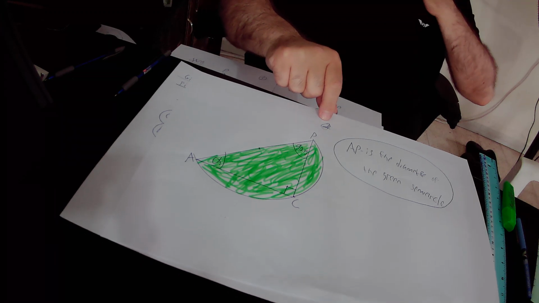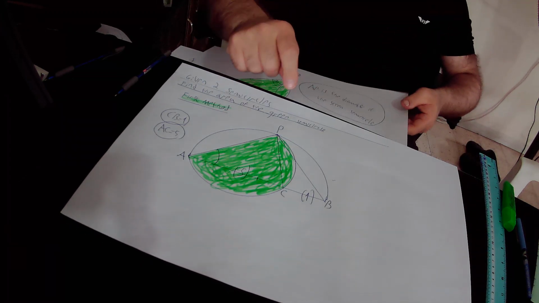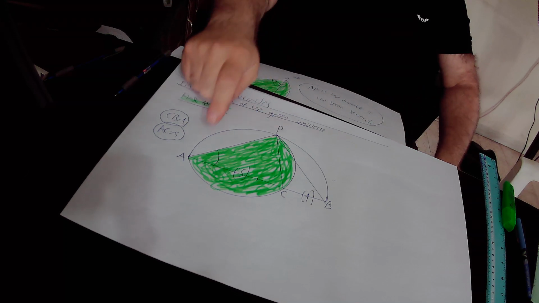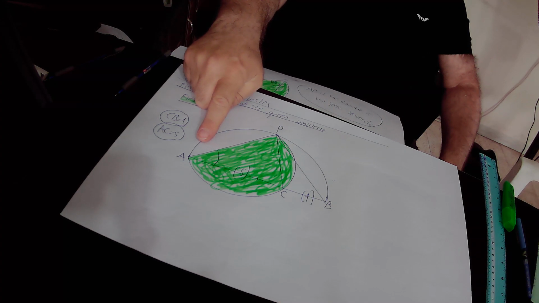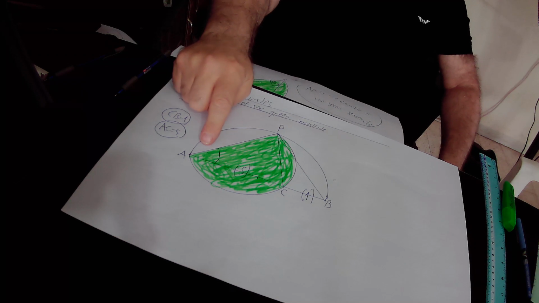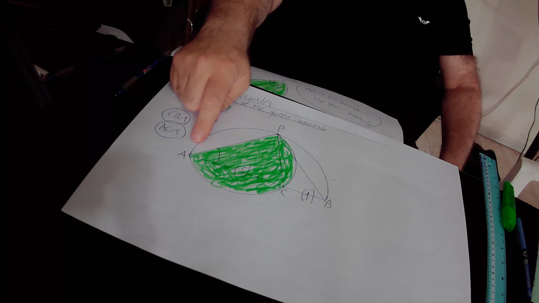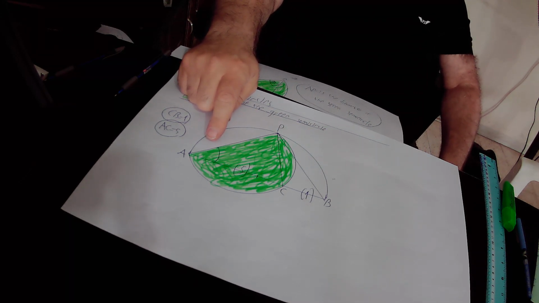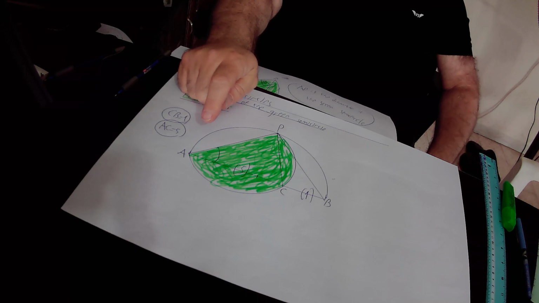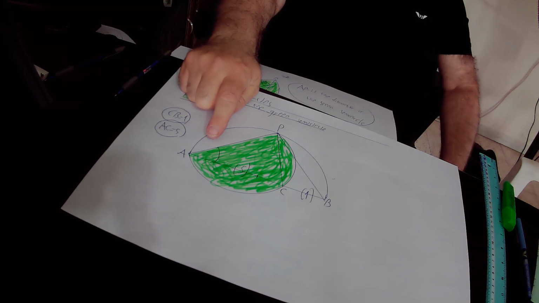So in the original drawing, you can see that this is angle A. It is a common angle. It belongs both to the green triangle APC, and angle A also belongs to the triangle APB. Therefore, angle A is a common angle. It belongs to both triangles. So we define this common angle A as alpha.